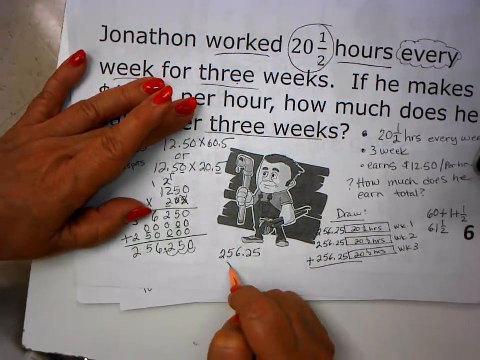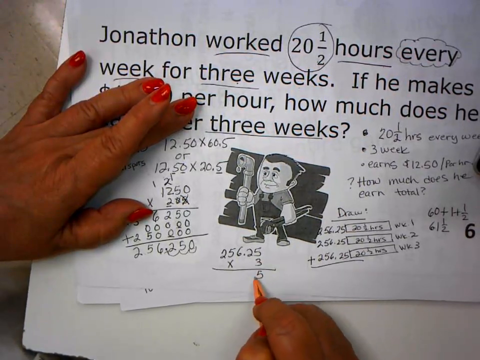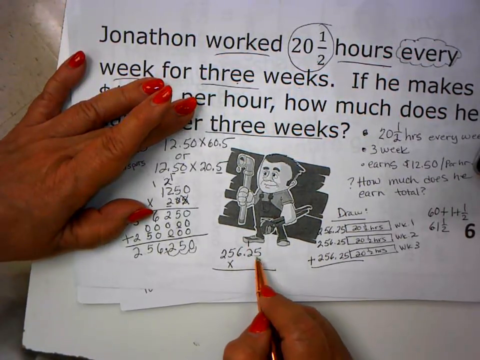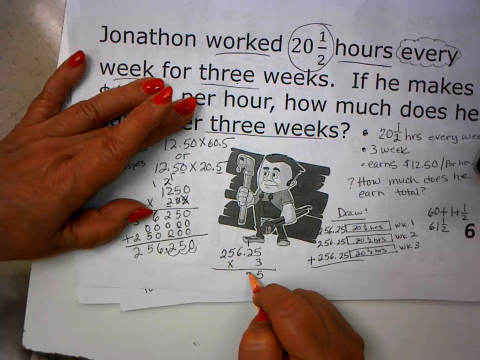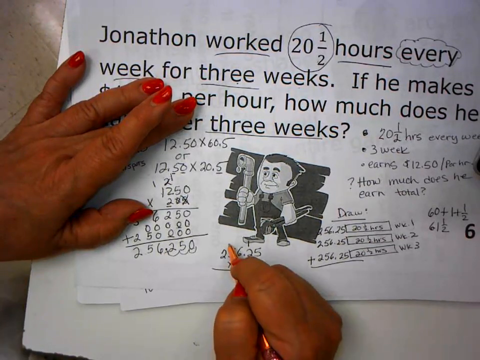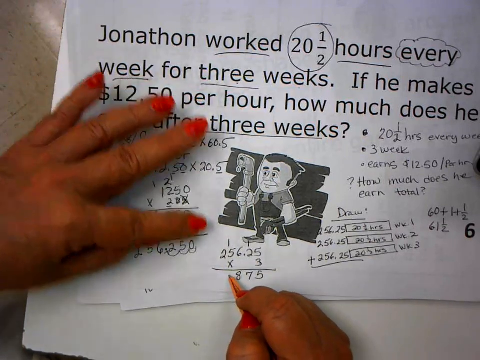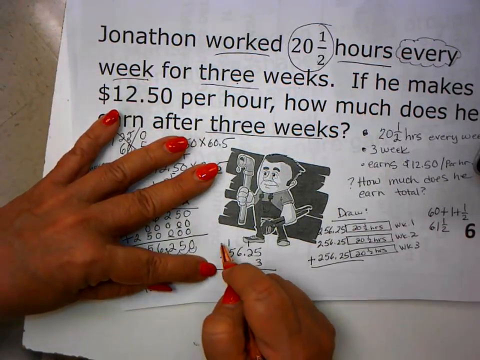256.25 times 3 weeks. 3 times 5 is 15. Regroup. 3 times 2 is 6 plus 1 is 7. 3 times 6 is 18. Regroup. 3 times 5 is 15 plus 1 is 16.